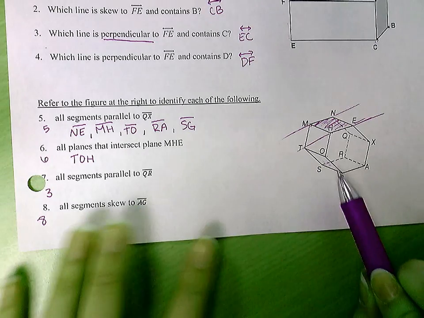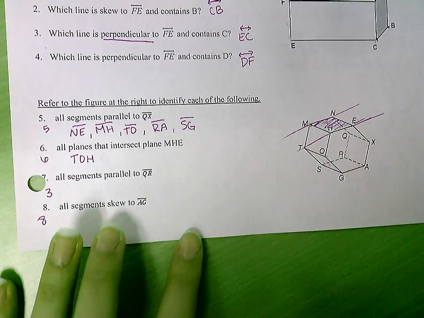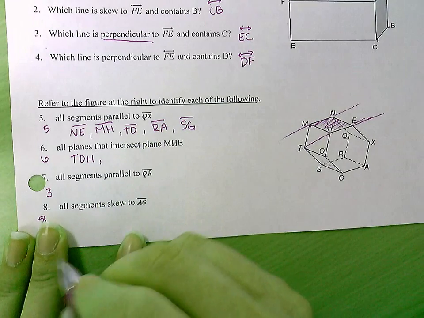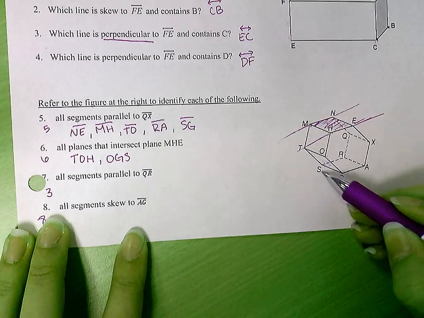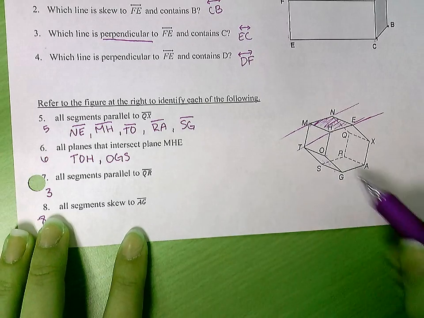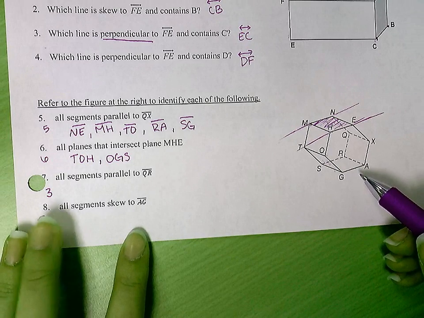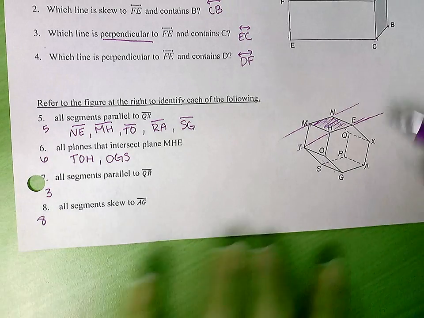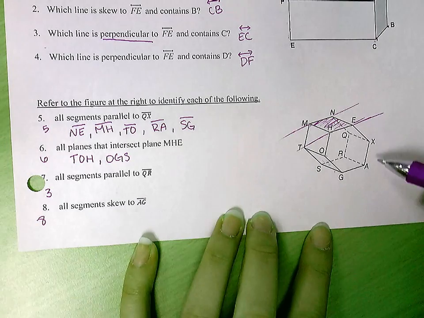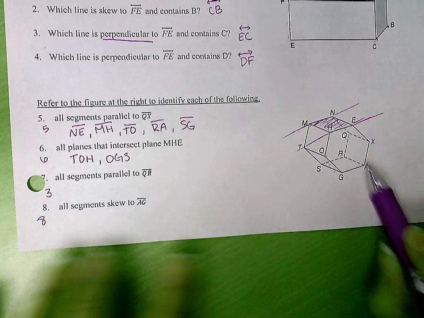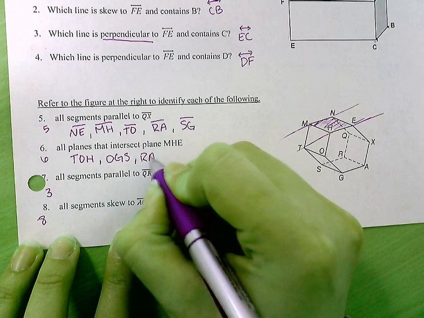Again, I can label this with any of those 4 letters. Let's just do OGS. This bottom one is parallel to that top one, so that won't be included in our intersection. This plane, however, if I extend that, it would intersect. I'll just label this RAX.